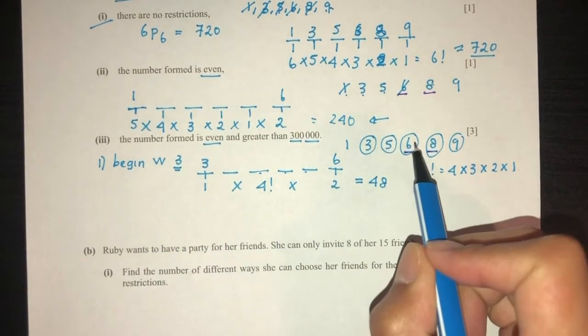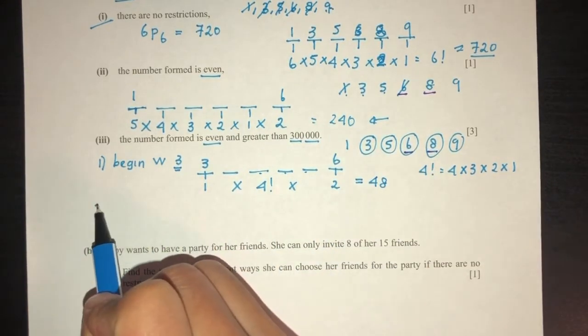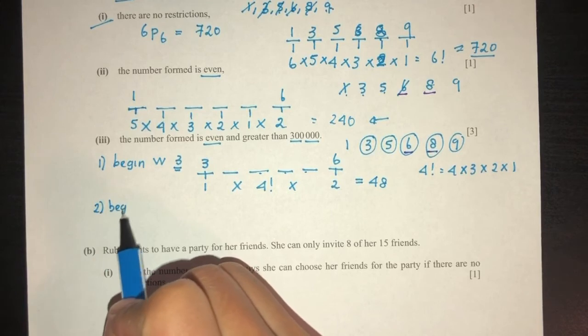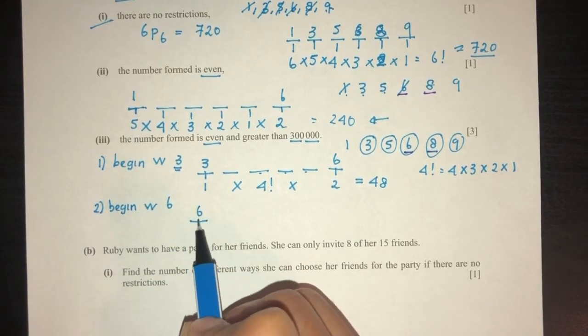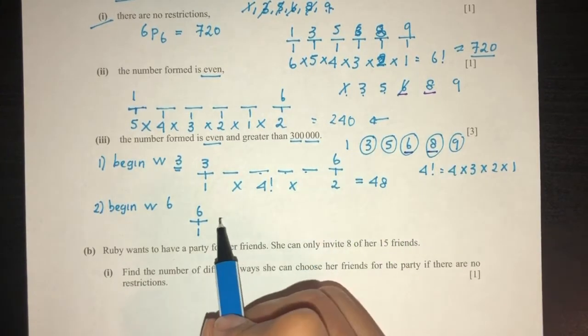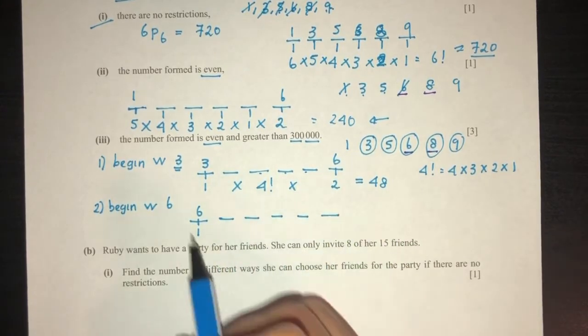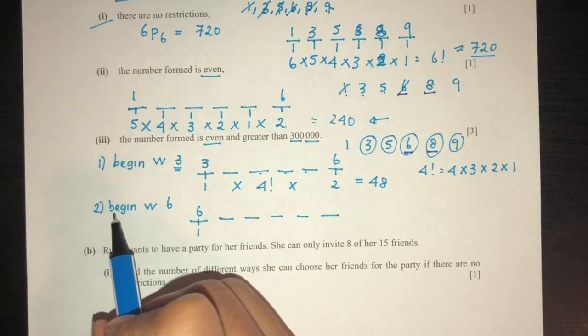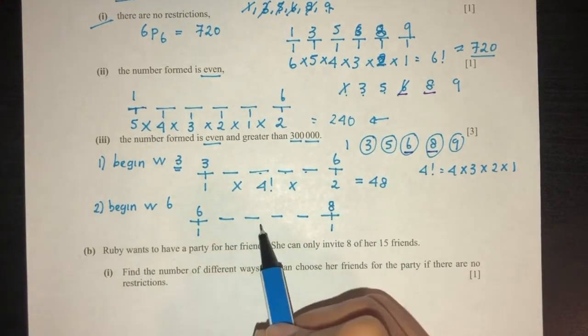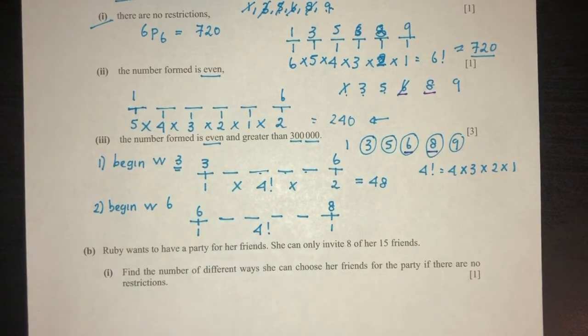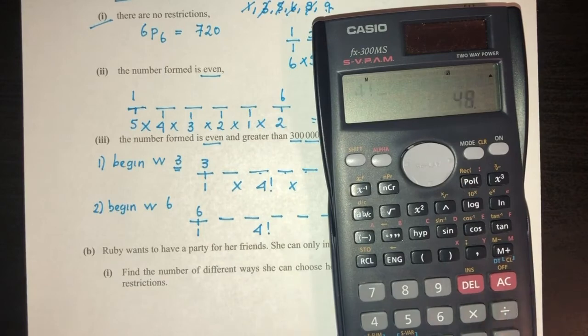Now what happens if you begin with an even number? So begin with 6. Here we have only one choice, because we have only one 6. If you take 6 already, you have only one option for the ending, which is 8, so only one option, and the rest will be 4 factorial. That is 24.